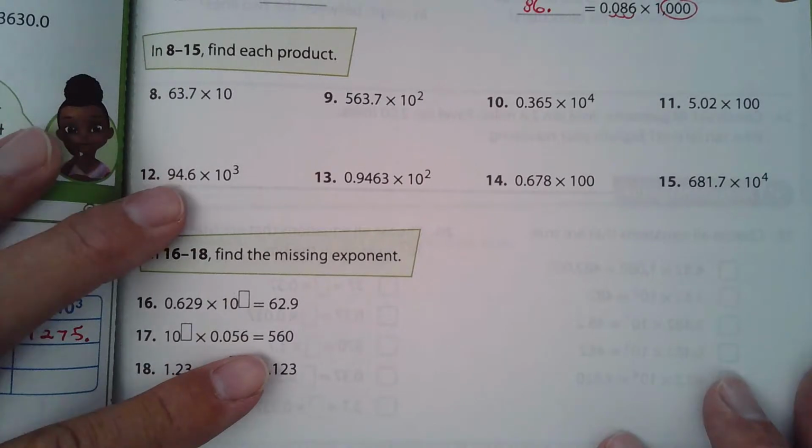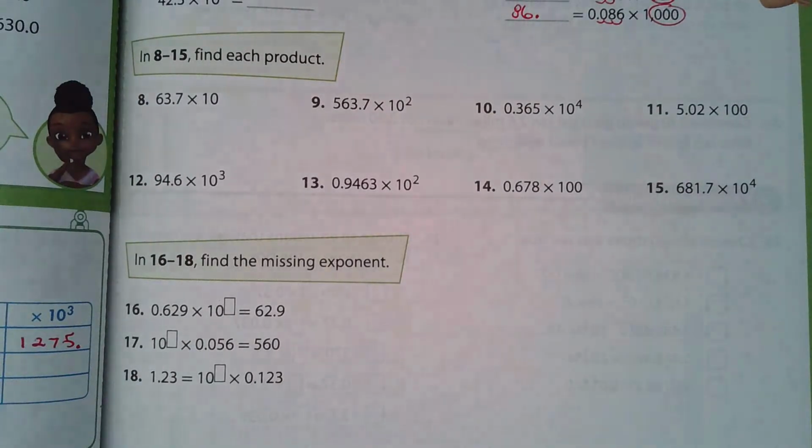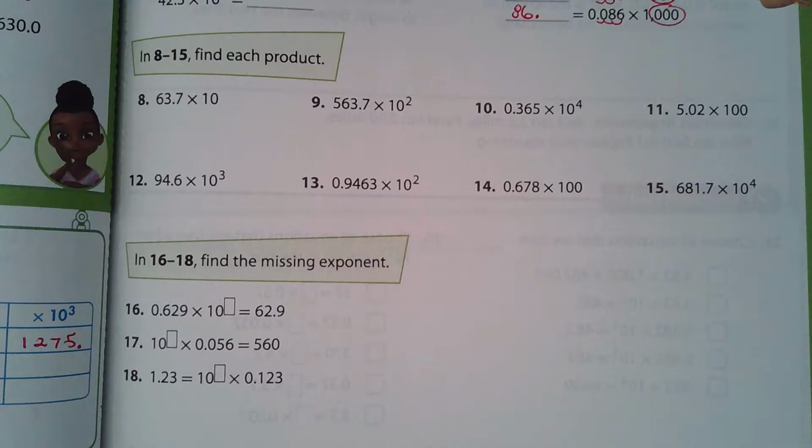Let's do a couple of these together. Let me pull a stick and somebody can pick one that they want me to do. Mr. Leva, what number should I do, 8 through 15? Pick one.